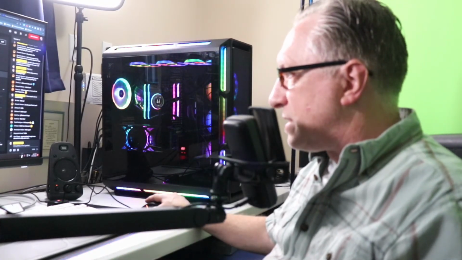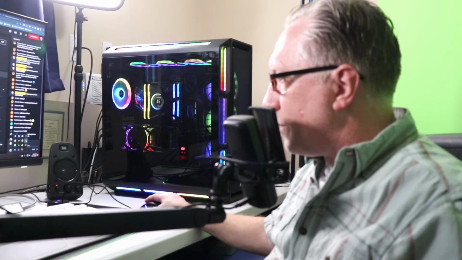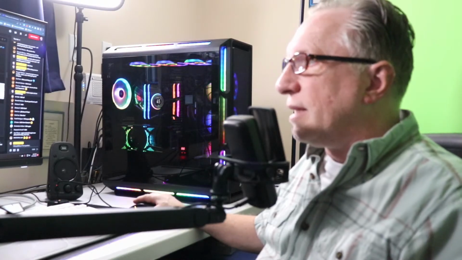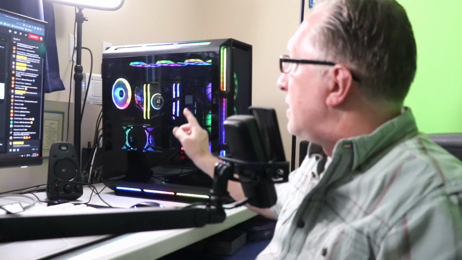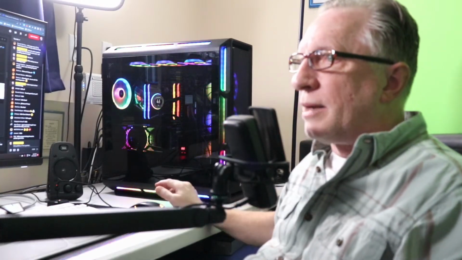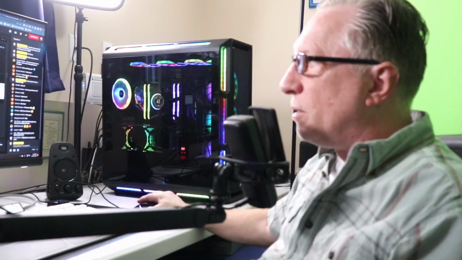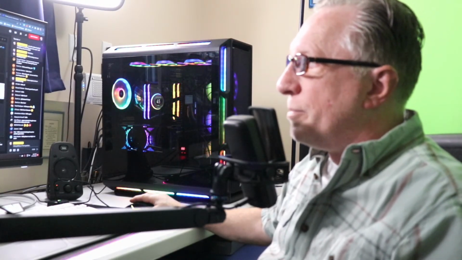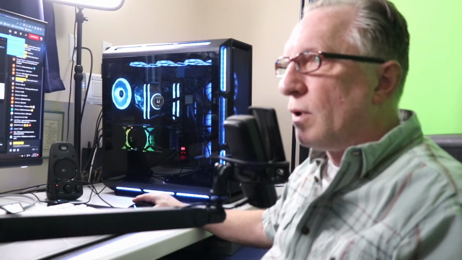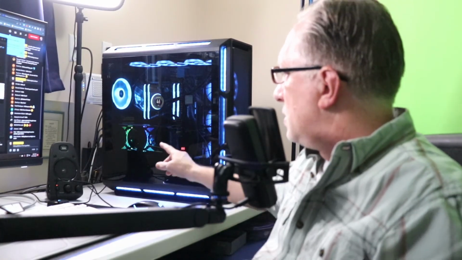Just to give you a sense here, I did have to reboot the computer just before we started. This case is pretty cool because it has LEDs at the top and on the sides and on the bottom. You can't really see them that well because the camera doesn't do it justice. But if we go to Corsair 1, you can see everything turns blue except for my graphics card here, which is doing its own thing.